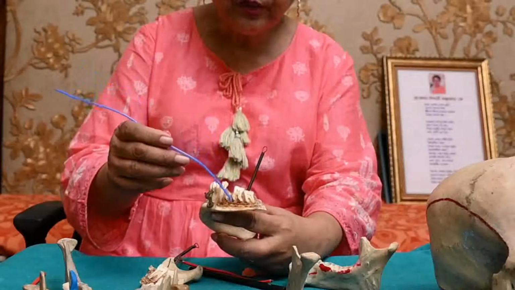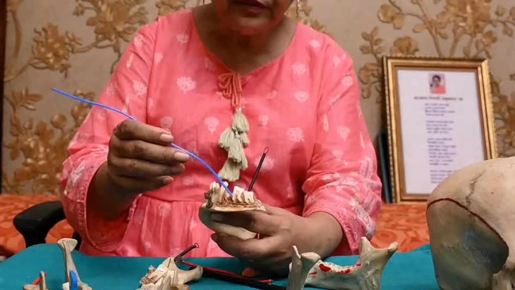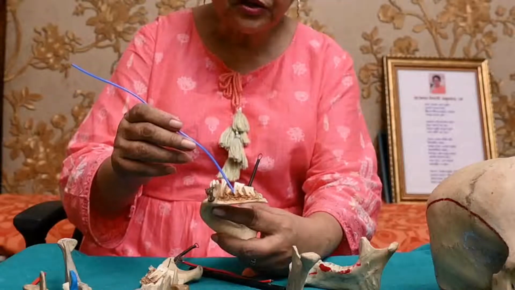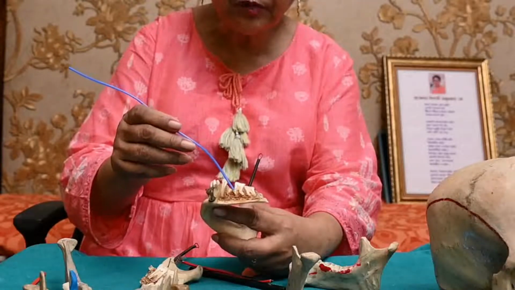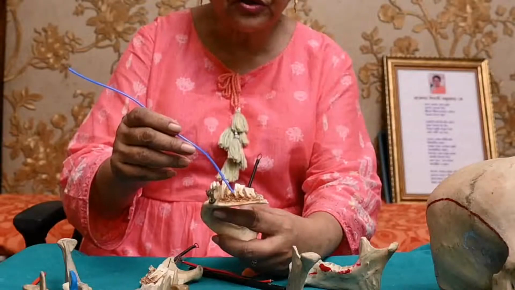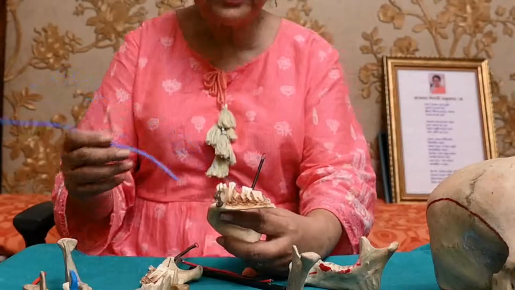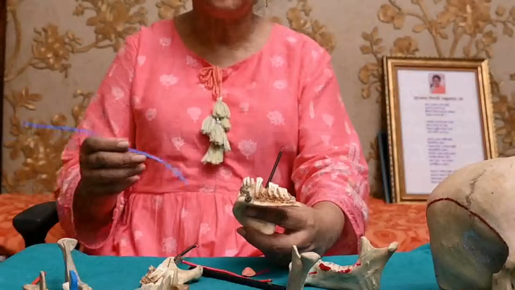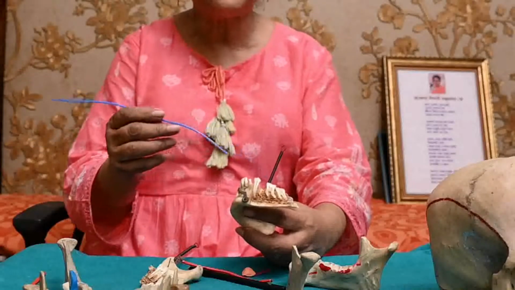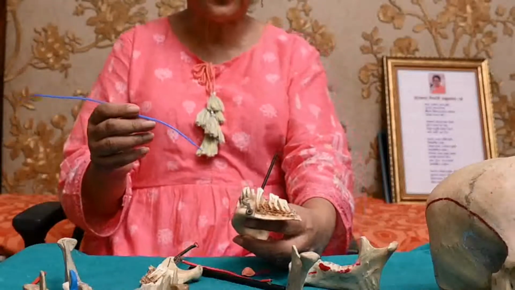So they block this nerve by means of a screw. This does not paralyze this nerve, it is blocked. This region is blocked so that pain sensation is not felt. So here the tooth is there, but there is no pain sensation.